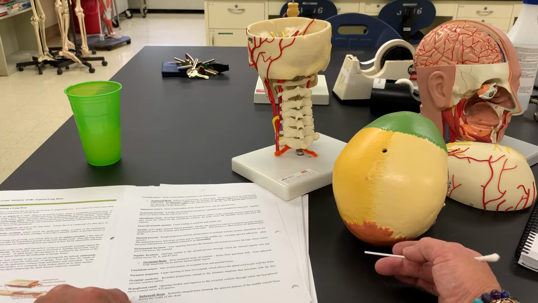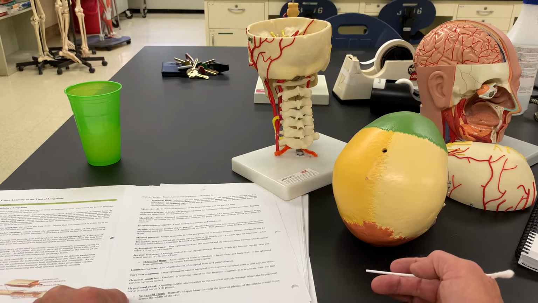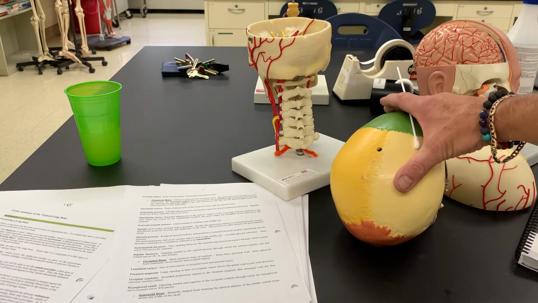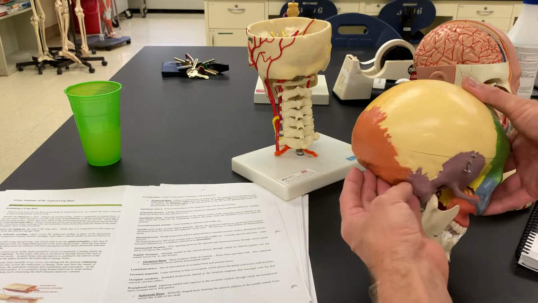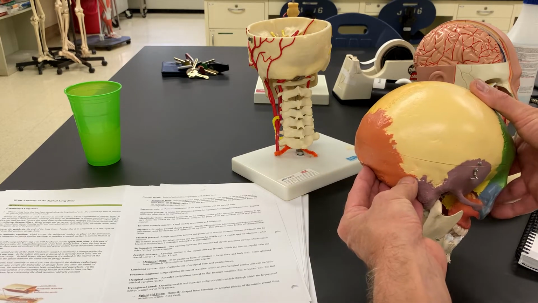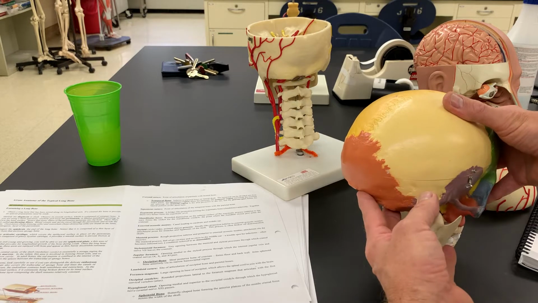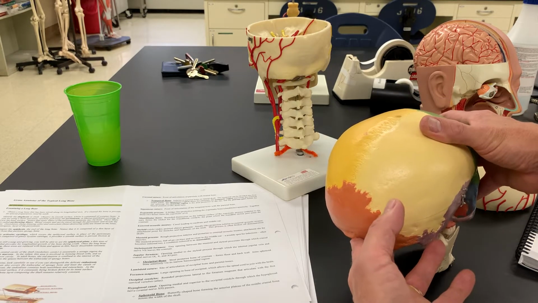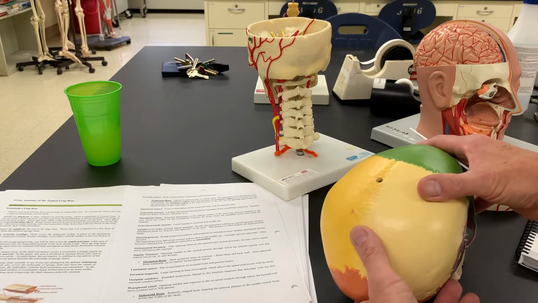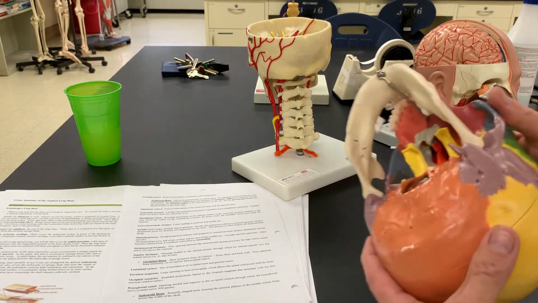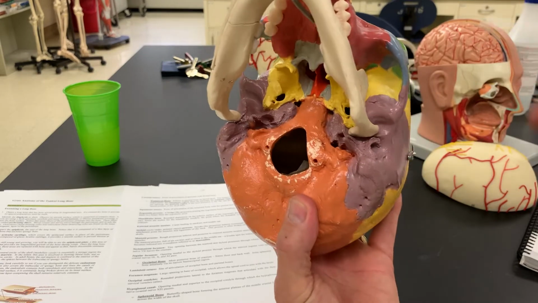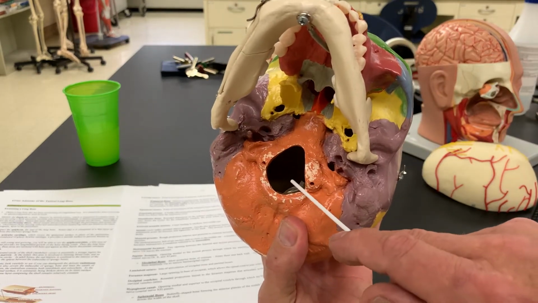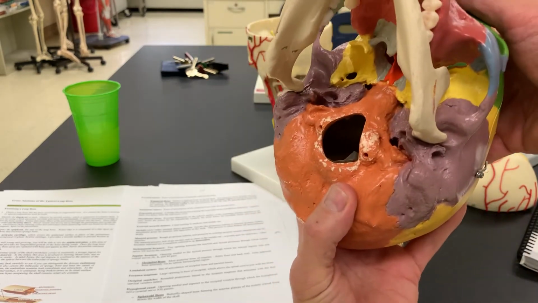All right, lambdoidal suture, site of articulation of the occipital bone and the parietal bones. Parietal and occipital, so lambdoidal. Foramen magnum, remember that means big hole. A large opening in the base of the occipital bone, which allows the spinal cord to come through. So your spinal cord literally is going to come through here. Look at how big that is.